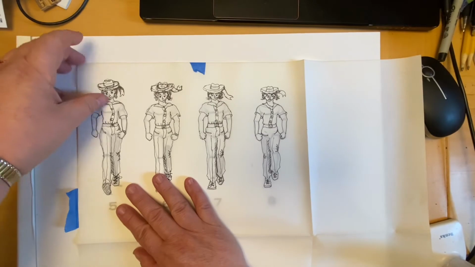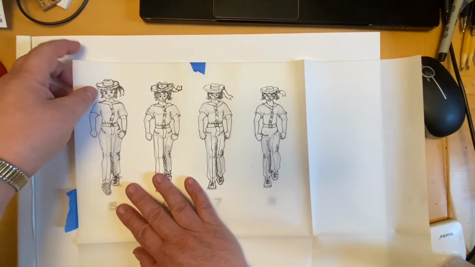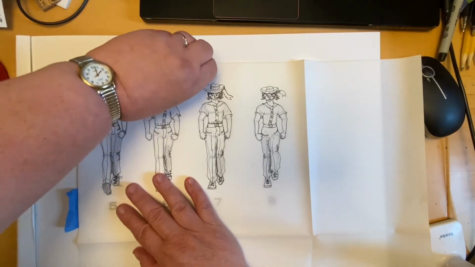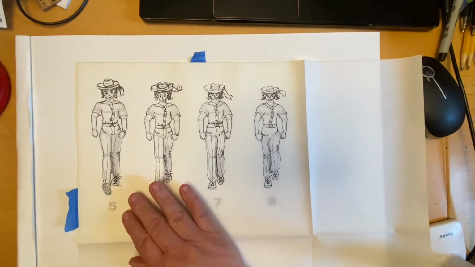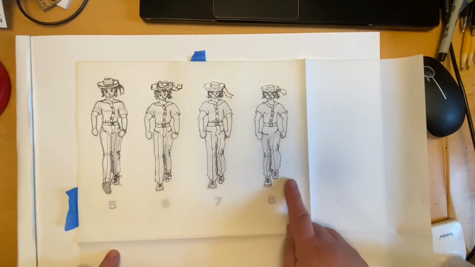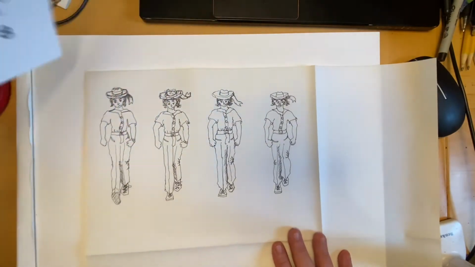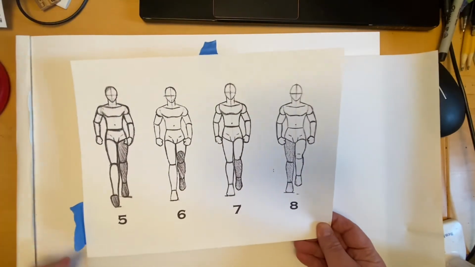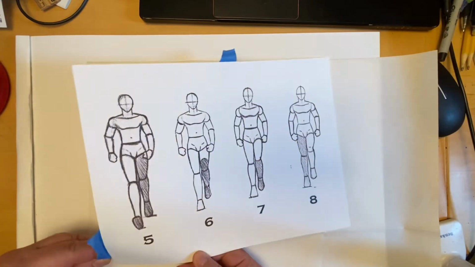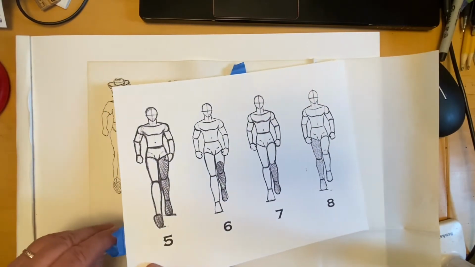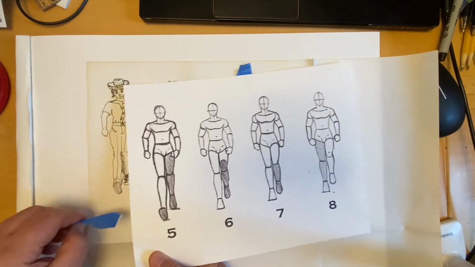And as you can see, I've lined up the tracing paper so it registers exactly with the corner of the page. So these are the characters that I created in the walk cycle, and this is the template that I used. So you can see that the characters are completely my own design.